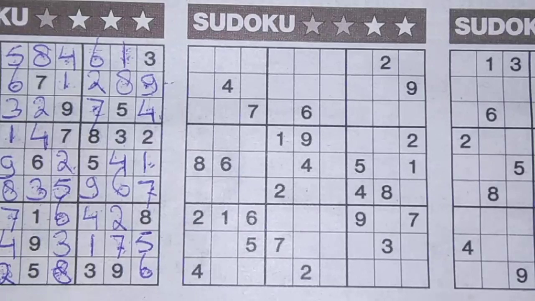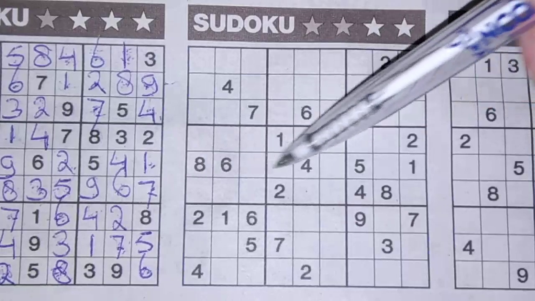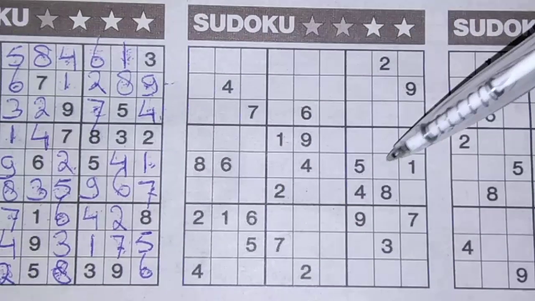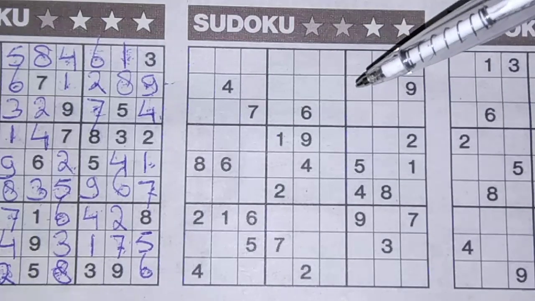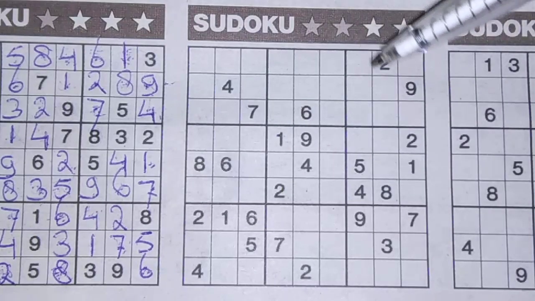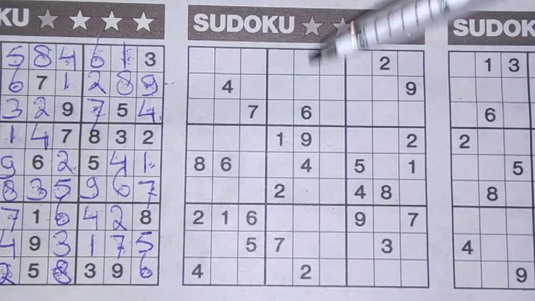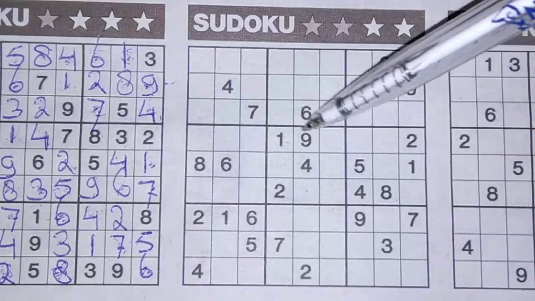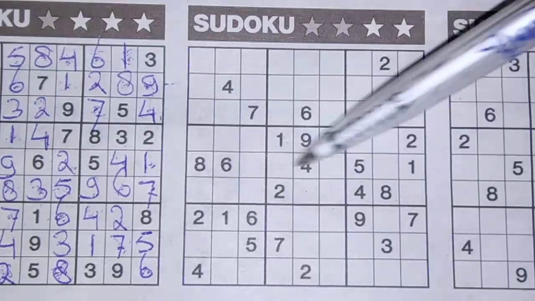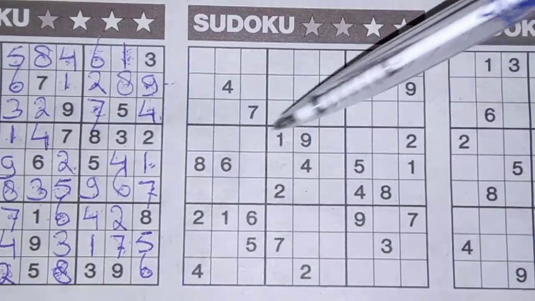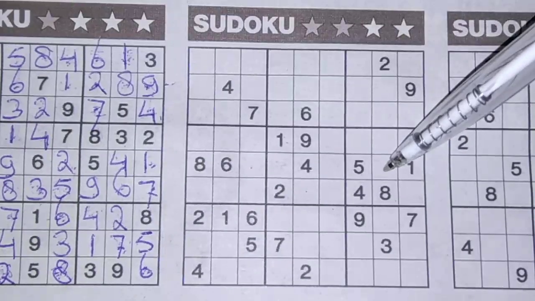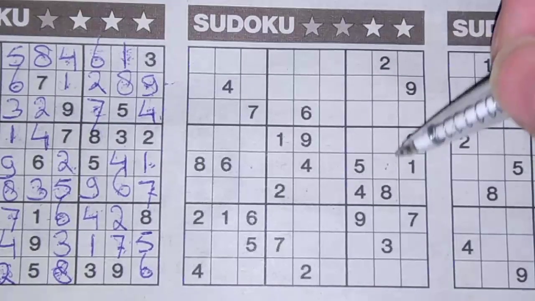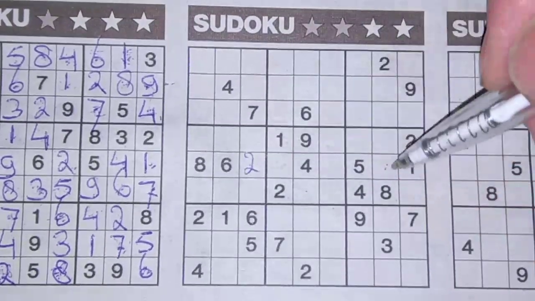So let's get started. Alright, I see here a row with 4 missing numbers. Two of the missing numbers are the 2 and the 9. So no 2 and the 9 in these two boxes. So the 2 and the 9 go here and there. And look, we have a 2 here, so no 2 there. 2 should be there. And the 9 goes there.